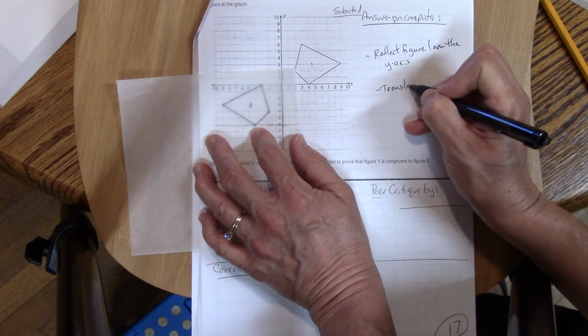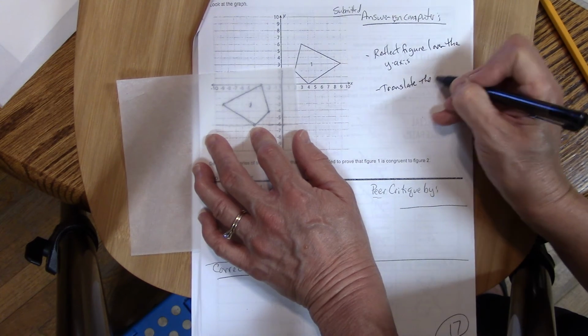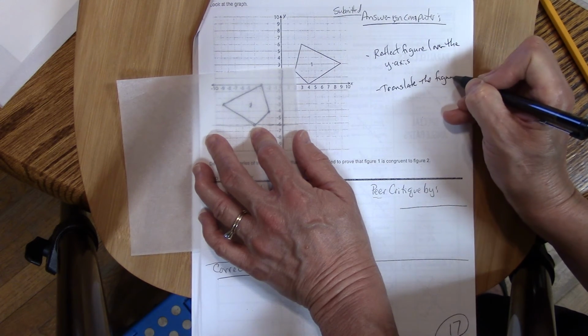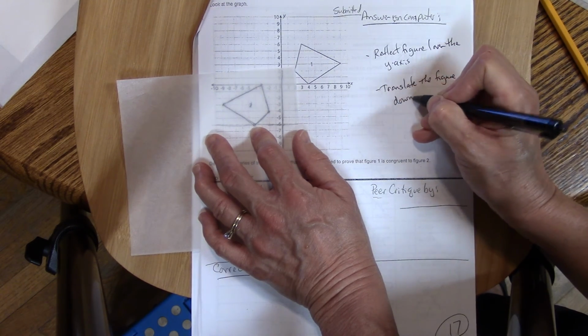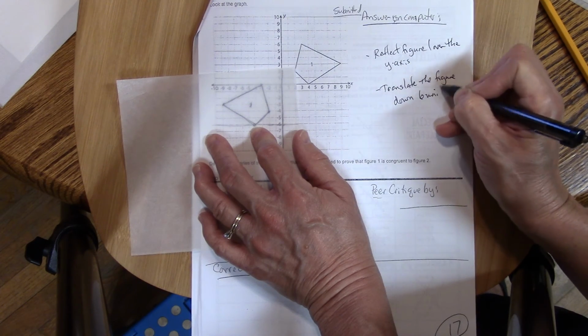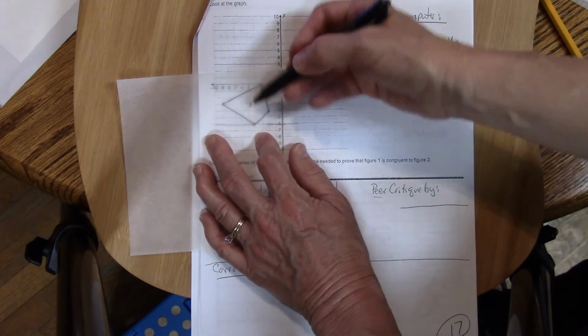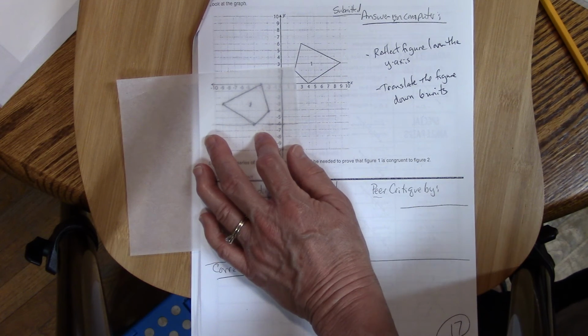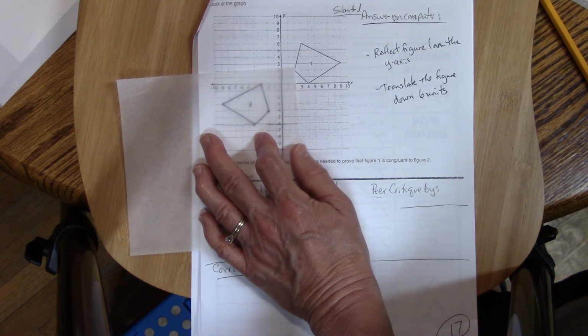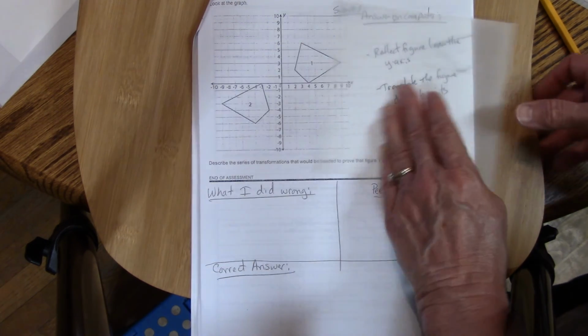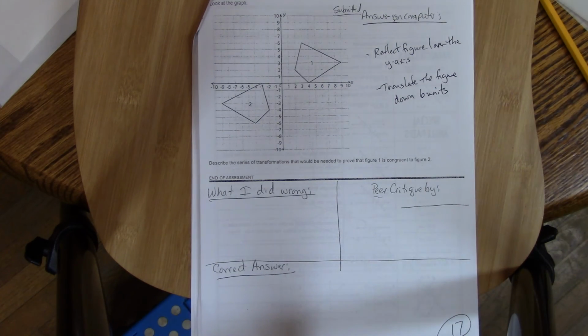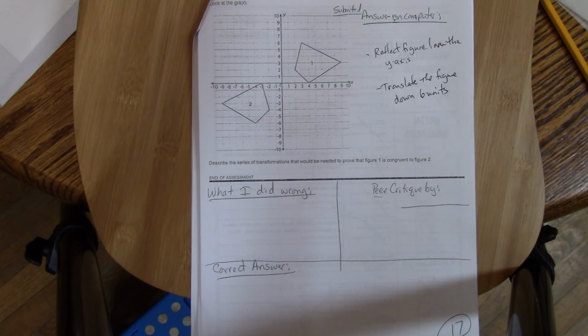Translate the figure down 6 units. Okay. And that puts those two on top of each other, and when you put them on top of each other and they're the same size and shape, you have proven that they are congruent. We have used a series of transformations, congruence transformations, rotations, reflections, and translations to prove figures congruent by mapping them on top of each other.